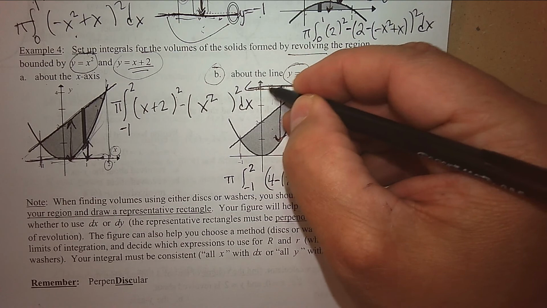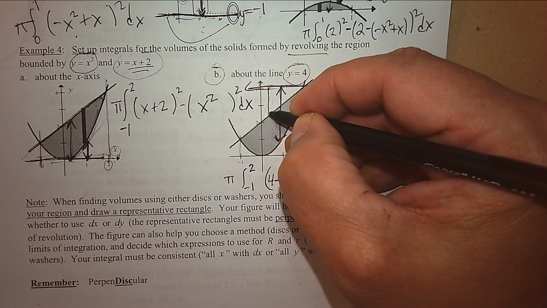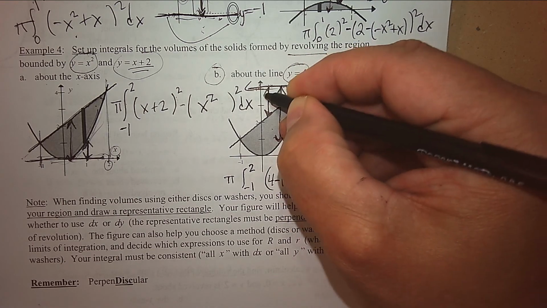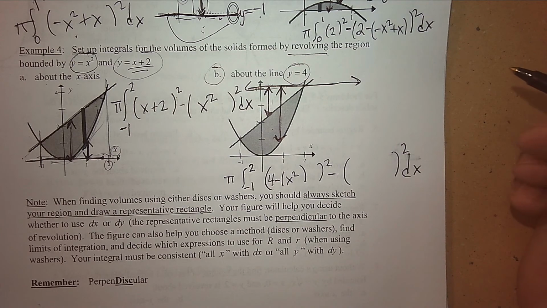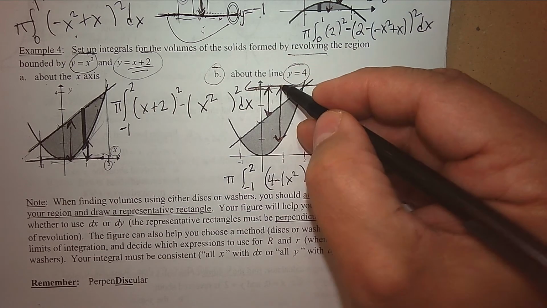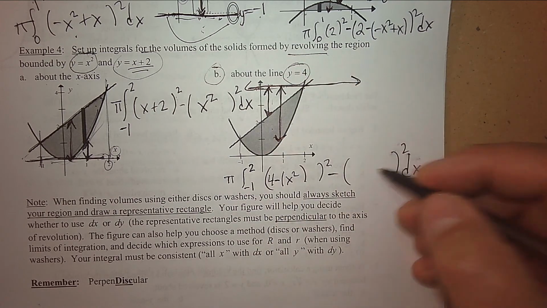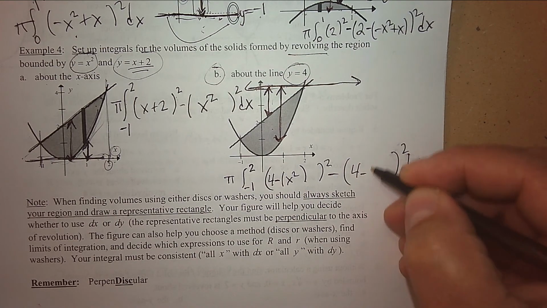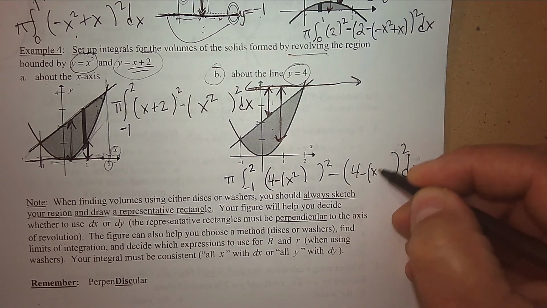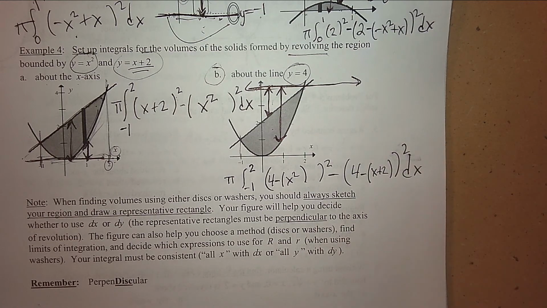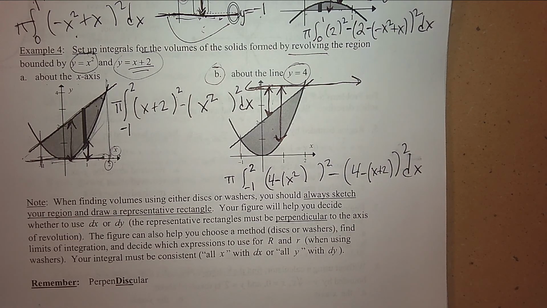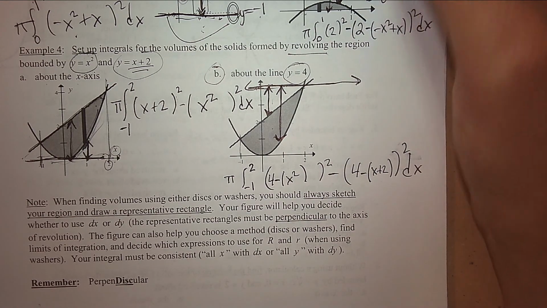Okay, what describes the small radius? Start at the line you're revolving and then go to the top half of it. Do you see that? That's the small radius. Again, top subtract bottom would be what? 4 subtract, and what's the line? And use parentheses. And that's it. That is the setup. And that's what you type in your calculator.